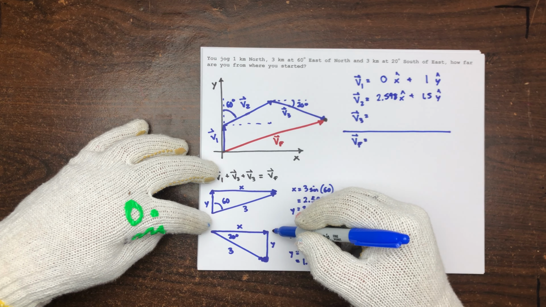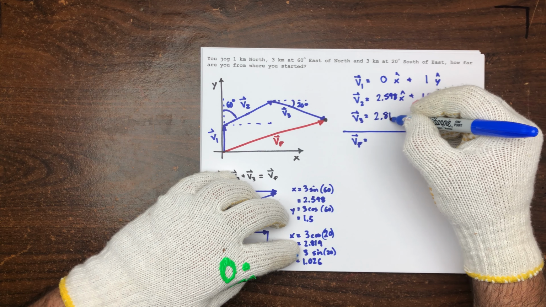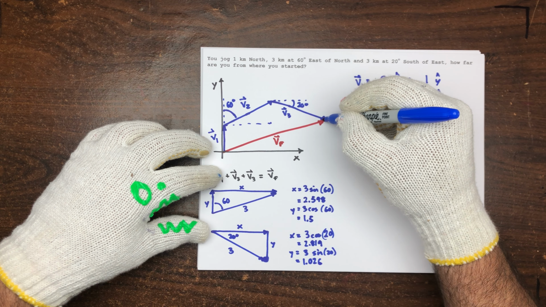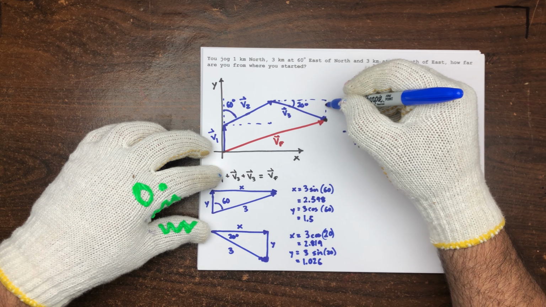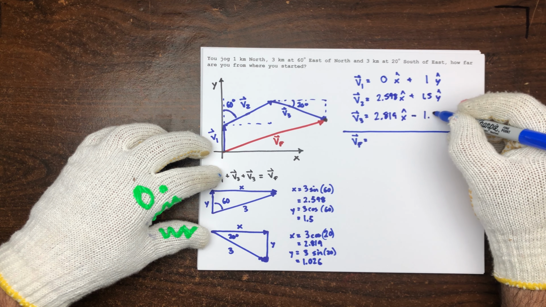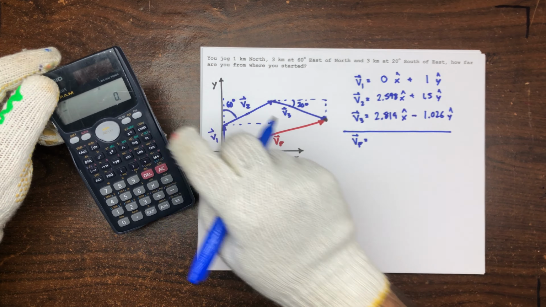Okay, so we went positive x. Here's positive x. So the x value was 2.819 x hat. And we went negative y. We went down in the negative y direction. So from here, we went across and then we went down. Those are the components. So it's going to be minus 1.026 y hat. All right, let's add our components here.